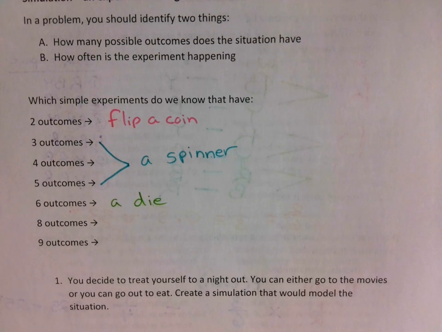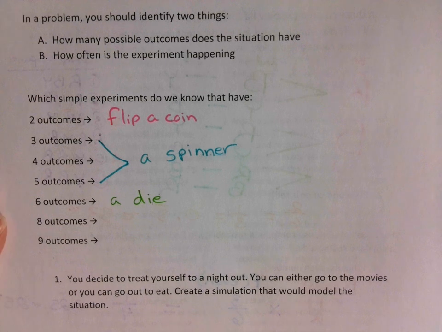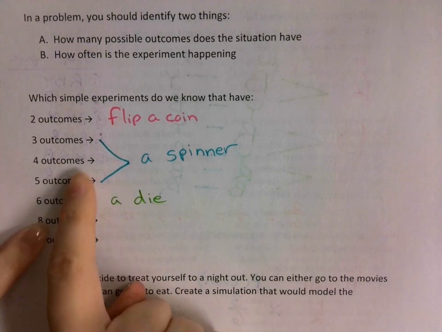These start to become things where you're not going to sit there and say, it's got 24 outcomes, I'm going to have a 24-section spinner. Your spinner is going to be cut really tiny and it's going to be hard to see. So when you start getting into bigger outcomes, you start doing combinations of different experiments. Maybe I could flip a coin and spin a 4-section spinner.